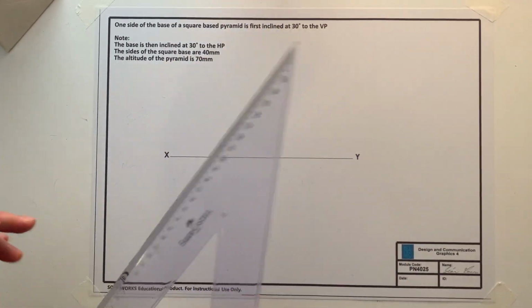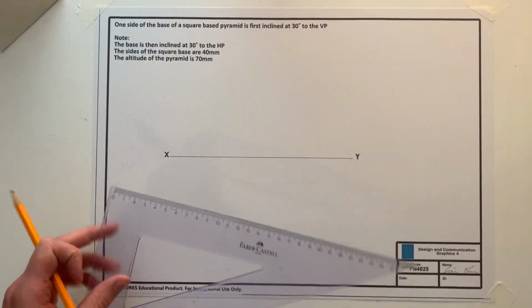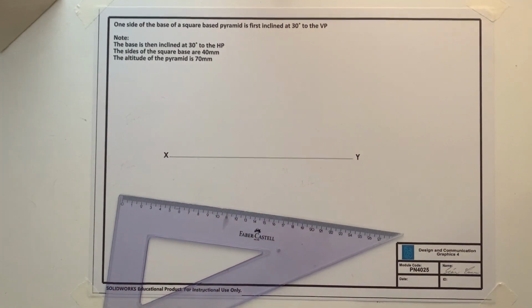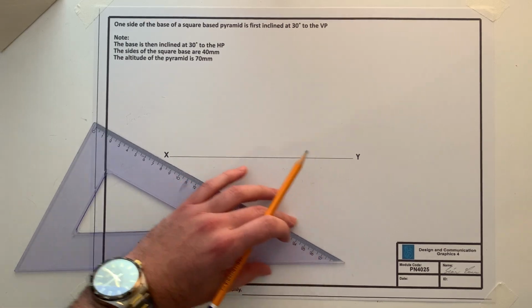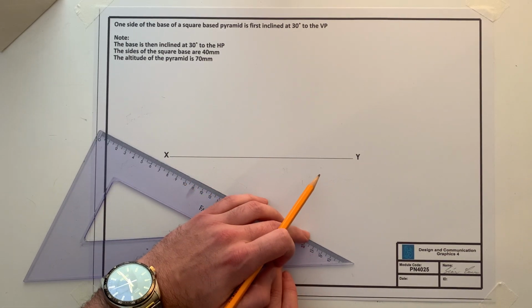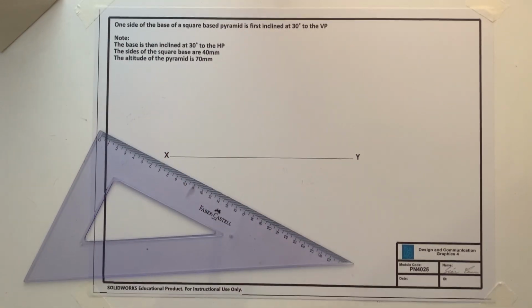Now, this is all light because this is not going to be the finished product. We know it's 30 degrees to the vertical plane, so I know that I can use my 60-30 degree set square here to draw a line at 30.